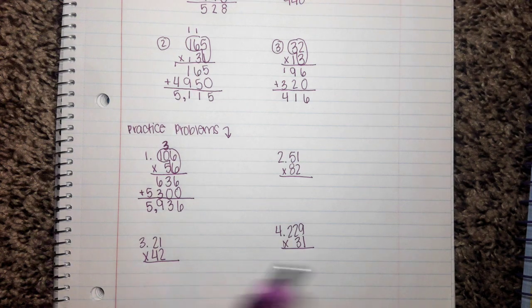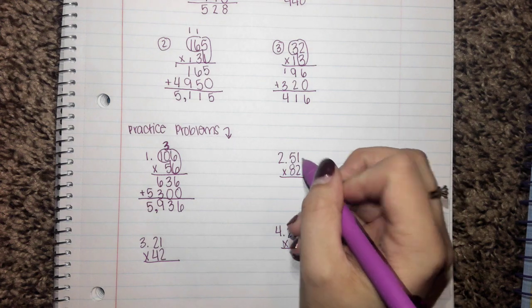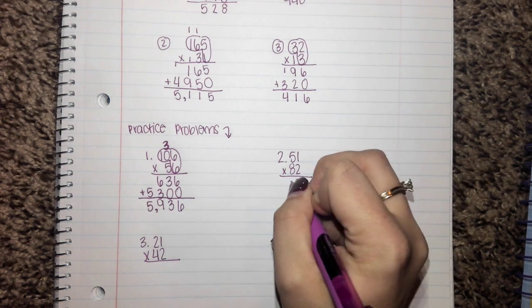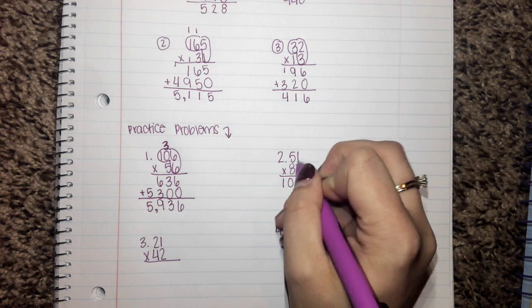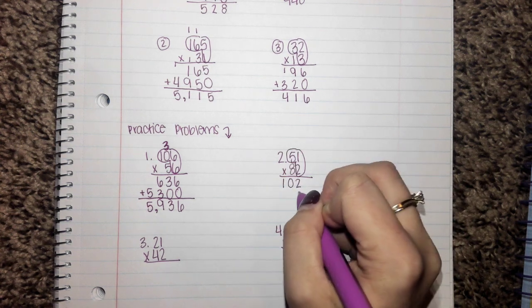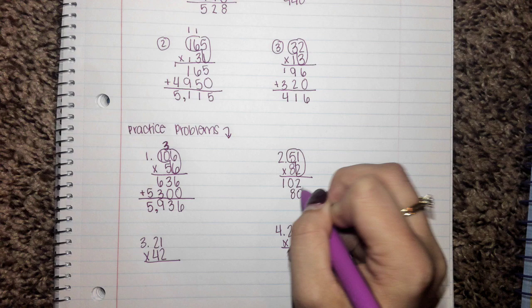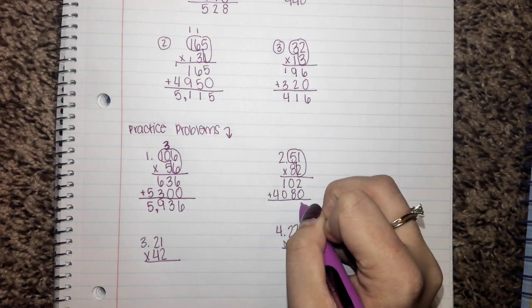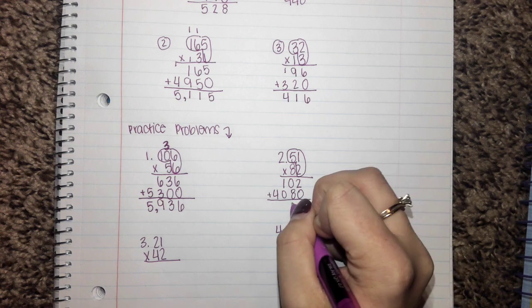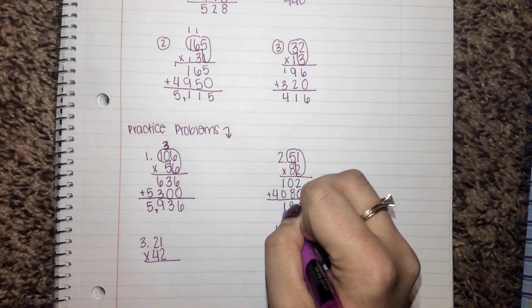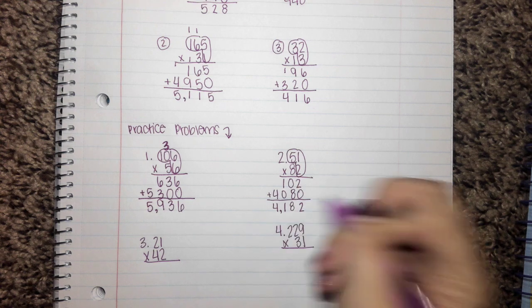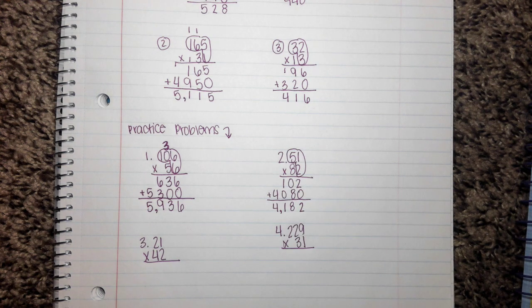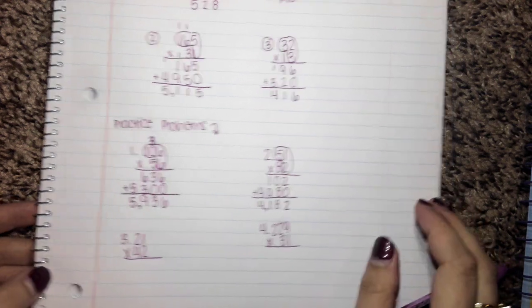All right, the next one, 51 times 82. So first I need to take my 2 times everything up here. So 2 times 1 is 2. 2 times 5 is 10. Now I need to go ahead and drop my 0. 8 times 1 is 8. 8 times 5 is 40. So I've got 2 plus 0 is 2. 8 plus 0 is 8. 1 plus 0 is 1. And I've got my 4 at the beginning. So I should have ended up with 4,182.